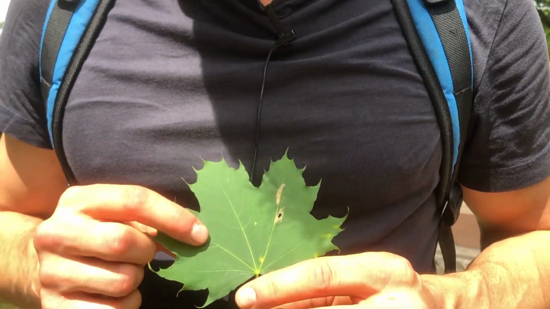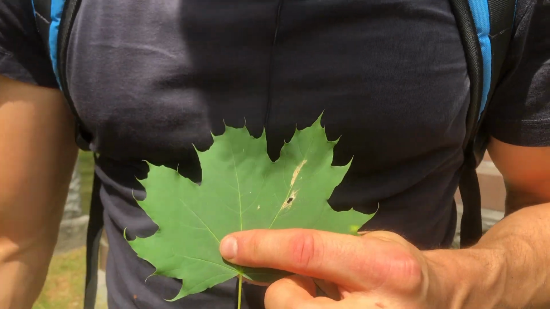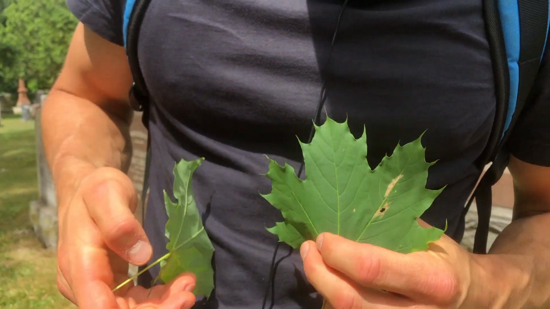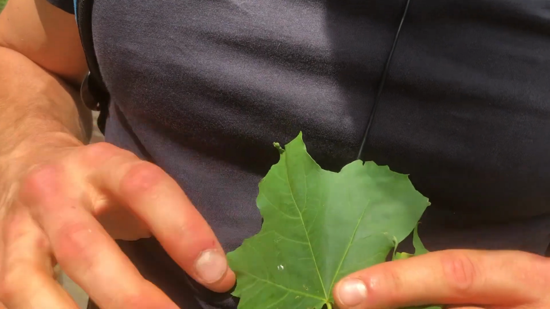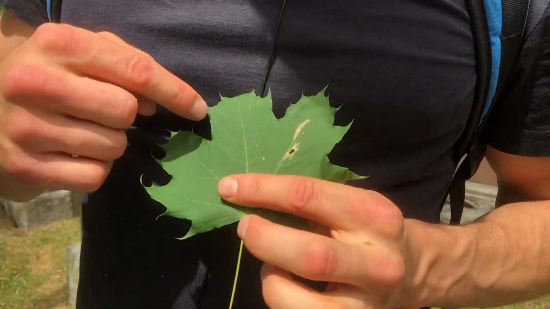Another thing is that Norway maple has spines on the edge of the lobes. In contrast to sugar maple, you can see these ends are quite pointy. These ends not so pointy. They don't come into hairs. So not pointy is sugar maple, pointy is Norway maple.